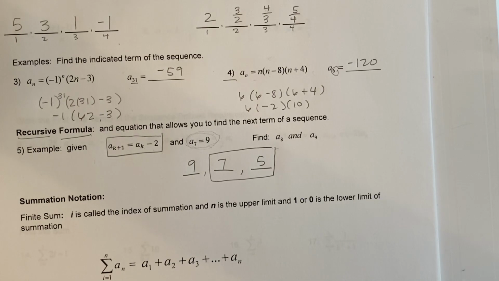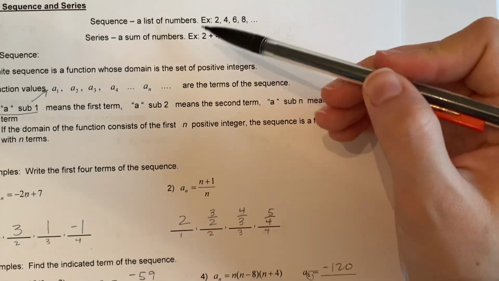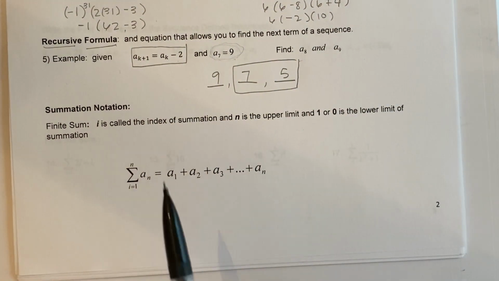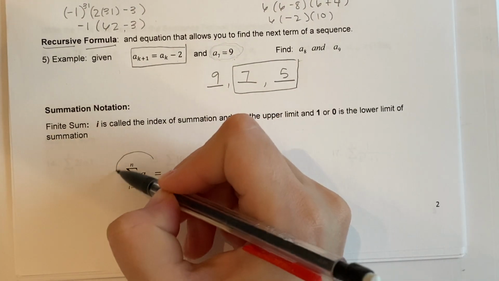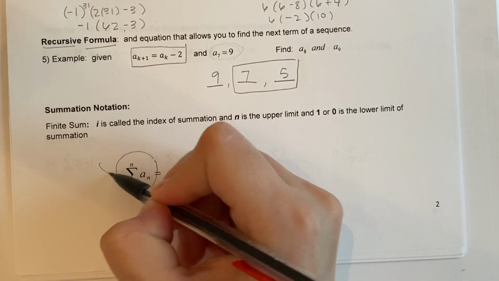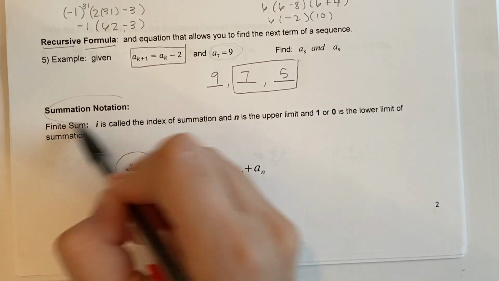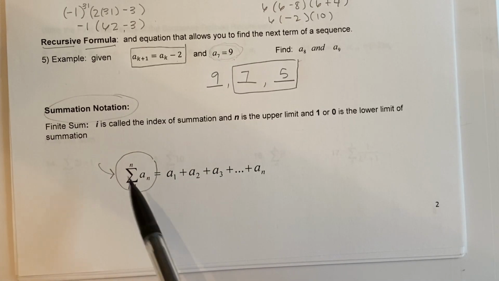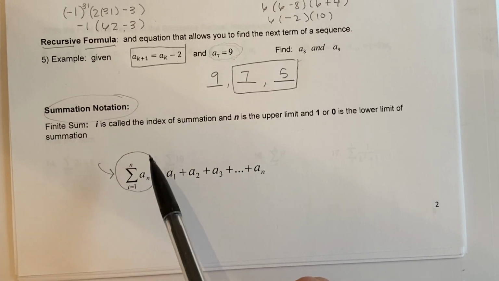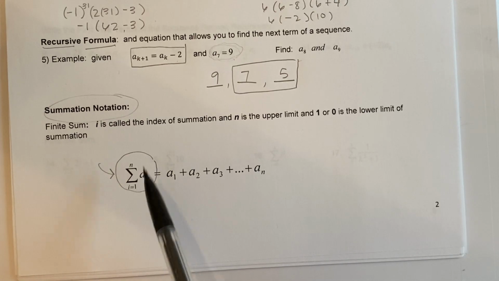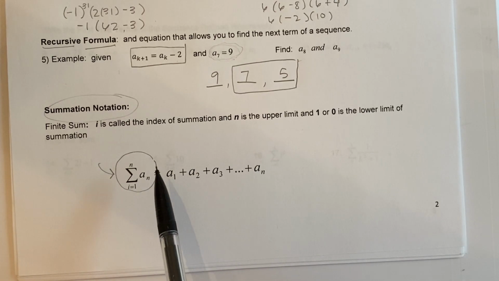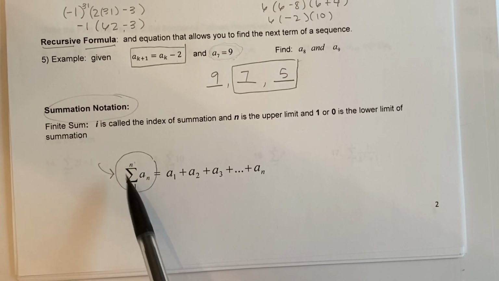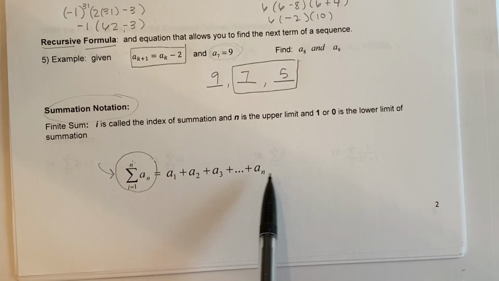Okay, now let's talk about series. Series is that thing where we're adding them all together. So what it looks like when you're solving is this. This is a summation notation. So this is something that you can type in a calculator. You might have seen this on Excel when you're trying to add a bunch of columns together. You give it an equation, tell it what numbers you want to add together, and then it'll add it all together for you.